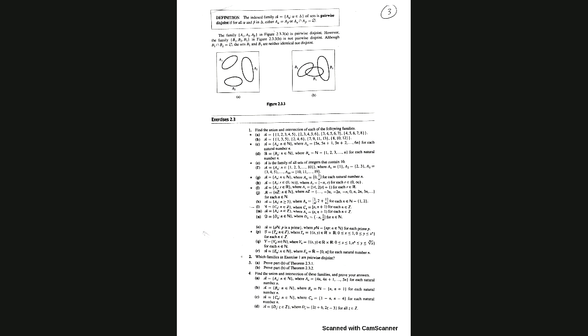So what's going to be the union of all those sets? 0 to 1. Correct, because all the rest of them are really inside of that one. So the union is just 0 to 1. And what's the intersection? 0. Yeah, it's just 0.